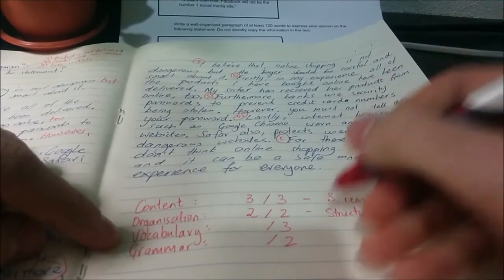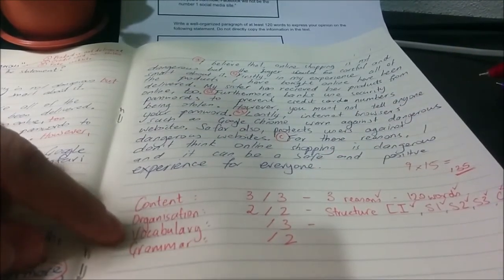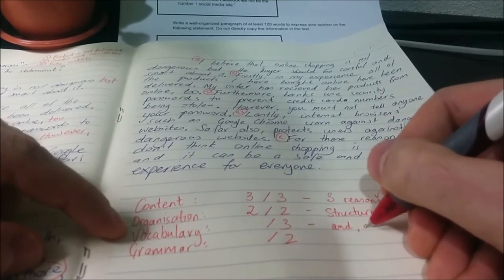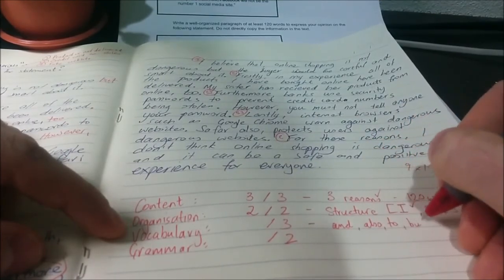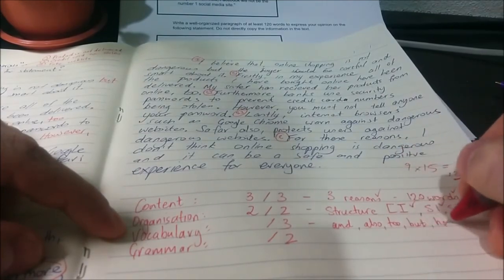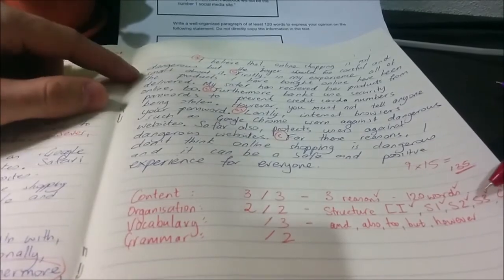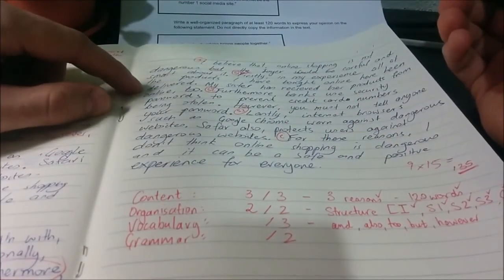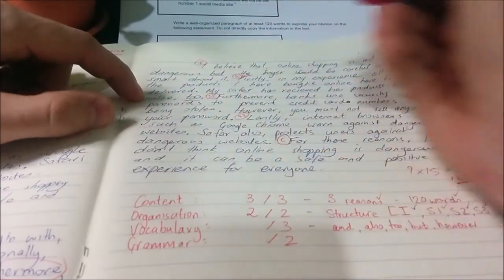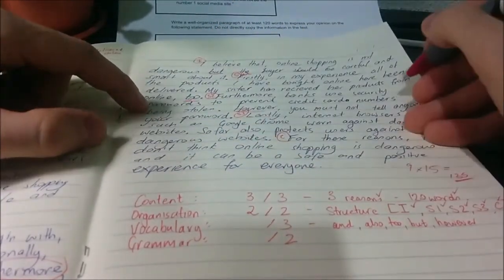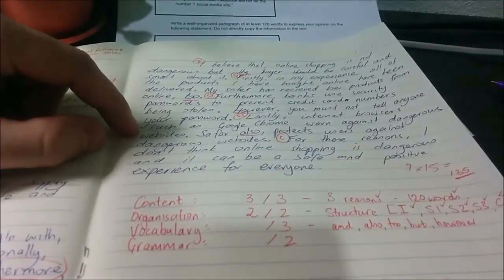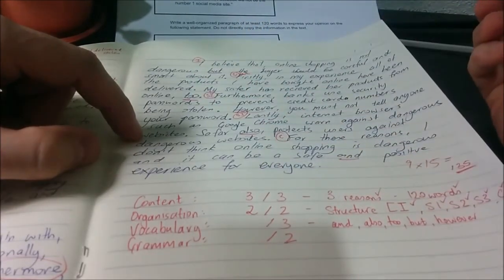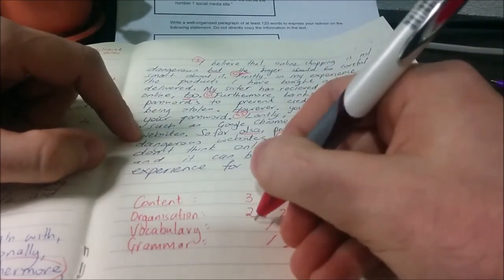And then vocabulary. Vocabulary is whatever words we learnt in the textbook for that unit. And for this unit, it was just basic words you already know, and also different to, but, however, those words. So I need to be able to find 3 of those. But, to, however, also, and. So I have 1, 2, 3, 4, 5. I think I have more. Anyway, just 3 is enough to get 3.